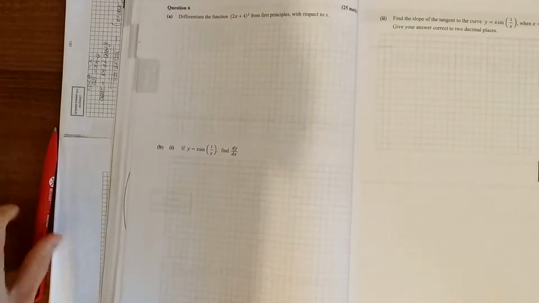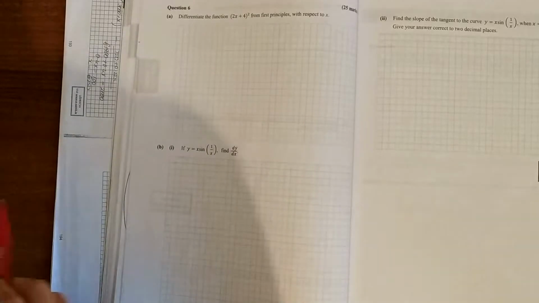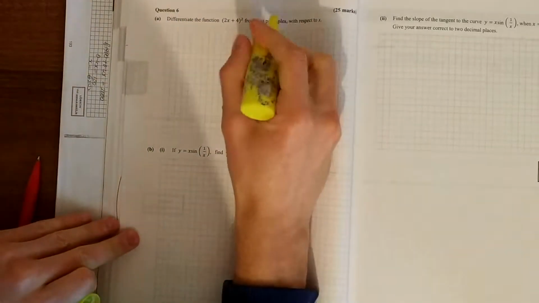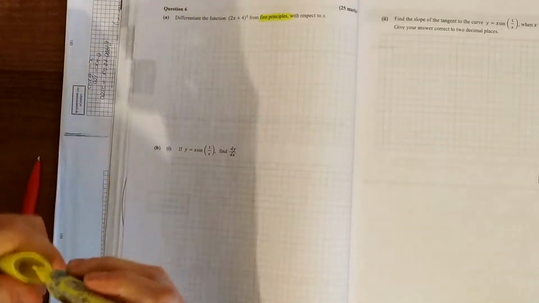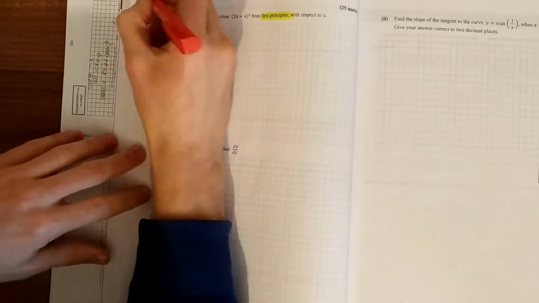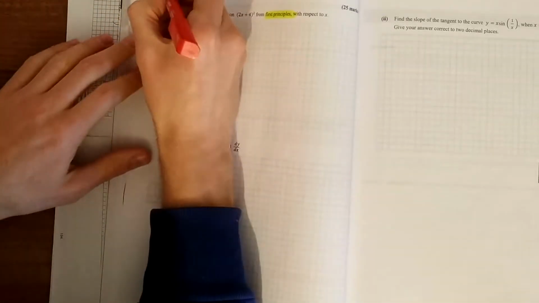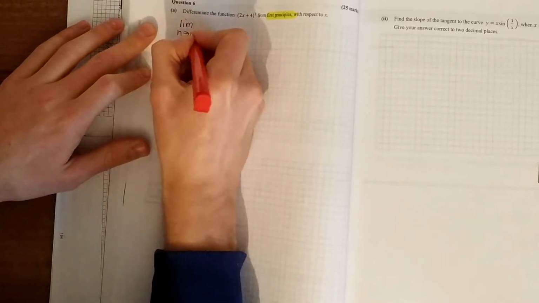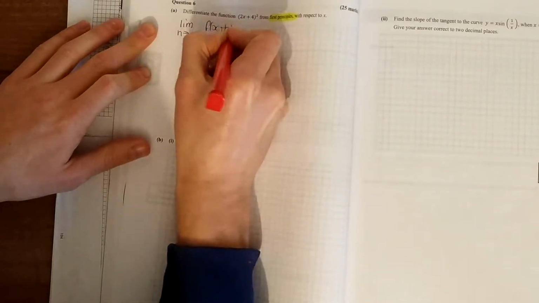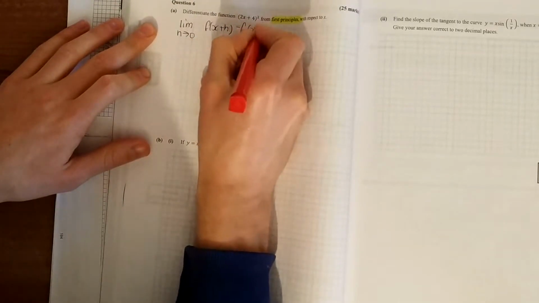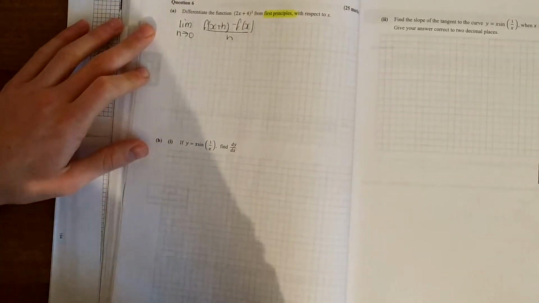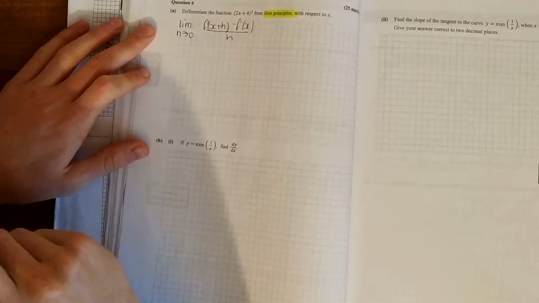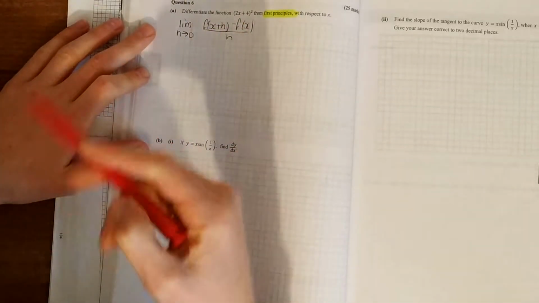In 2016, paper 1, question 6, it's differentiation. And the first one here is differentiation from first principles. So again, once we see first principles, we're going to be using the formula: the limit as h goes to 0 of f(x+h) minus f(x), over h. Now what would be advisable, this is our f(x), is to square out the bracket.